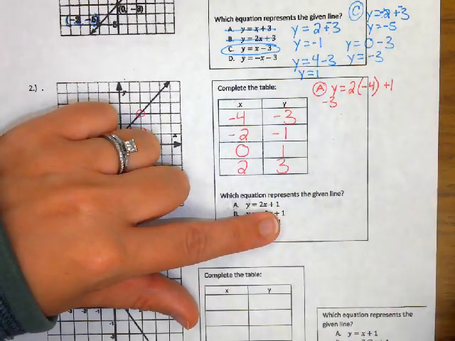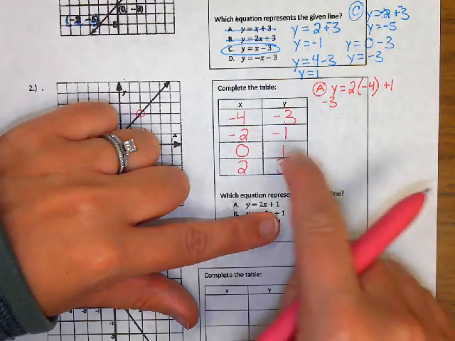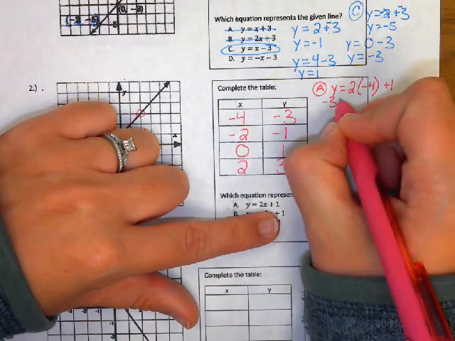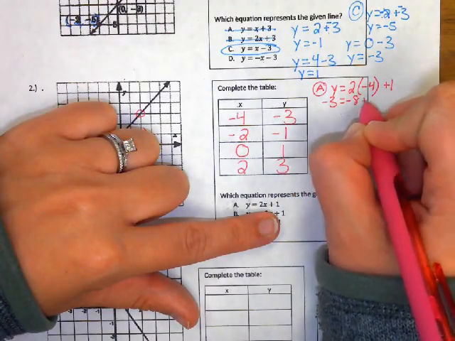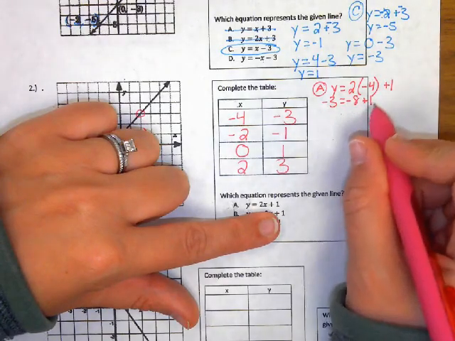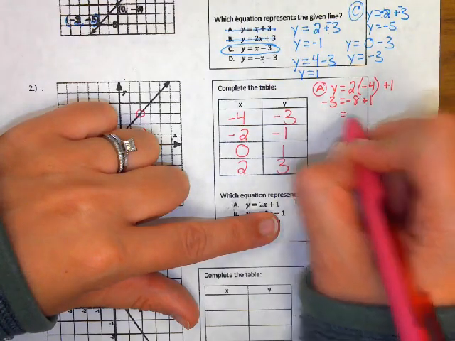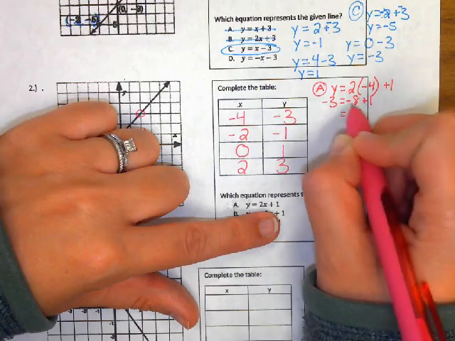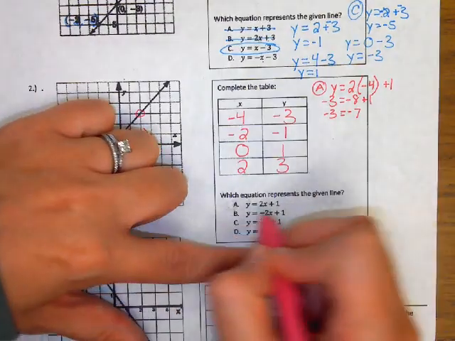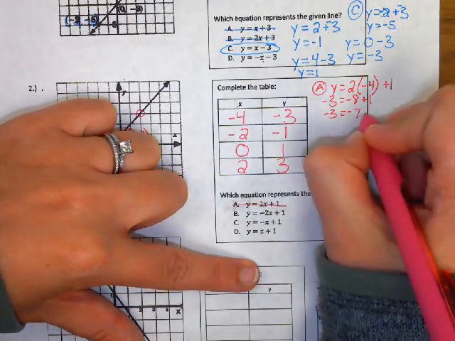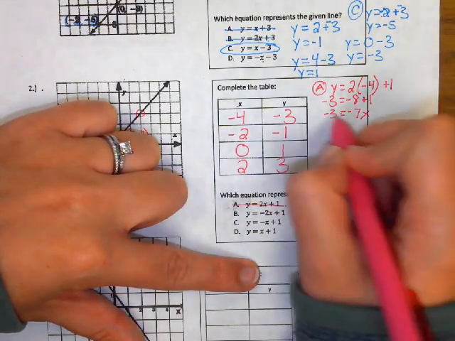I'm going to substitute my -3 for y because that's what we want it to equal. 2 times -4 is -8 plus 1. They're different signs, so I need to subtract. 8 minus 1 is 7. 8 is bigger, so the sign's negative. Does -3 equal -7? It doesn't, so I can cross out A. It does not work. It's wrong.